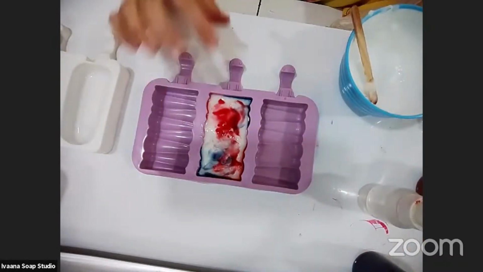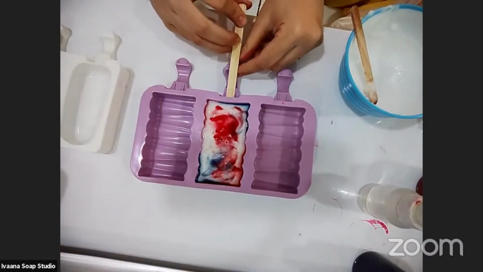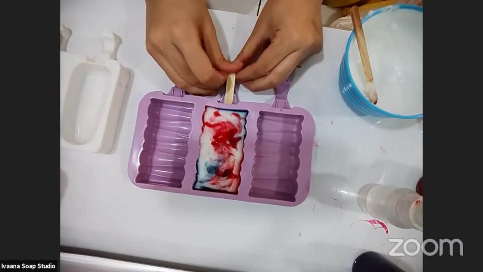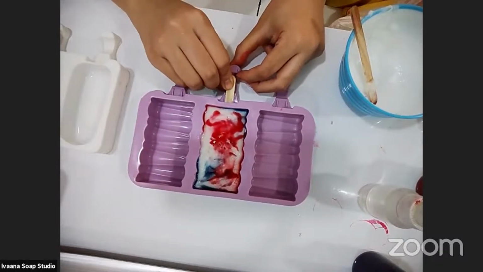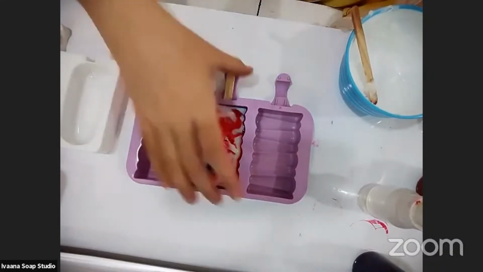Okay, this is after pouring. I'll put the stick in this. I prefer to put the stick in this mold after pouring, but you can do it before also, no problem.